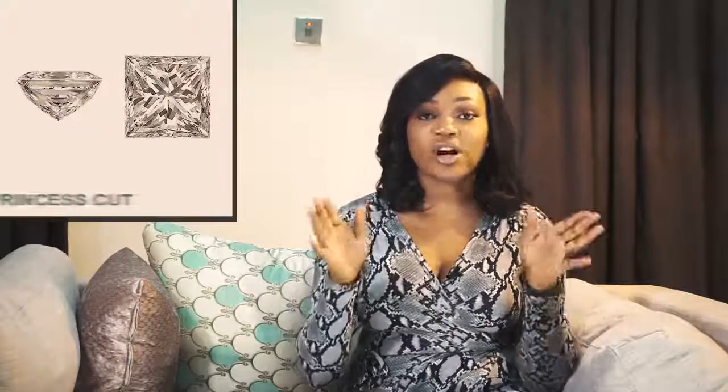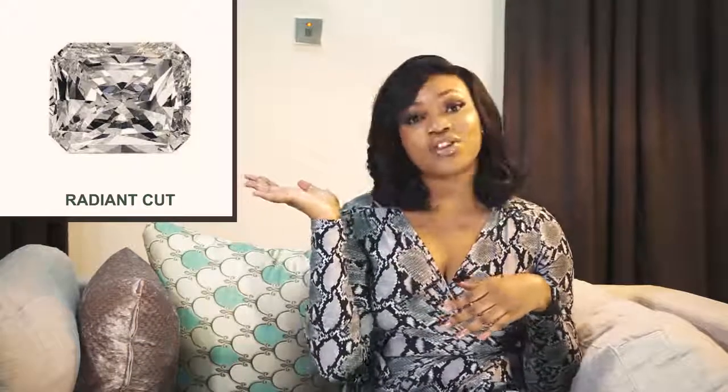The most popular square cuts are the princess, the radiant, and the cushion. So the princess cut is a square with sharp edges. The cushion cut is more rounded at the edges, and then the radiant cut also has sharp edges. I'll be showing it in this picture over here.